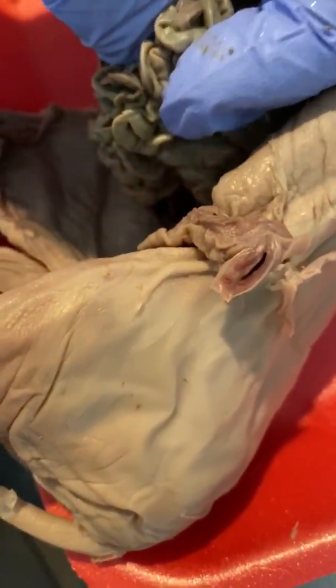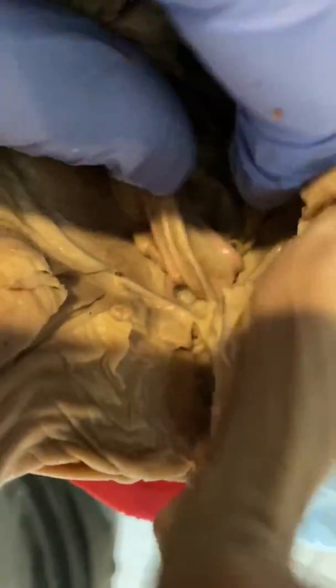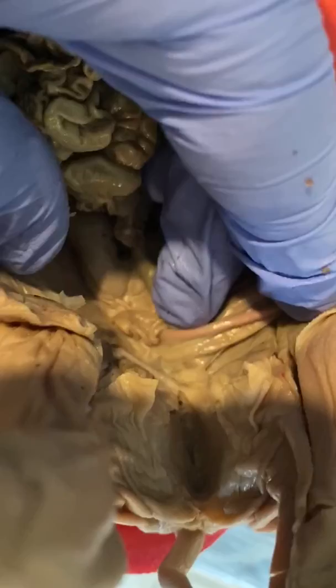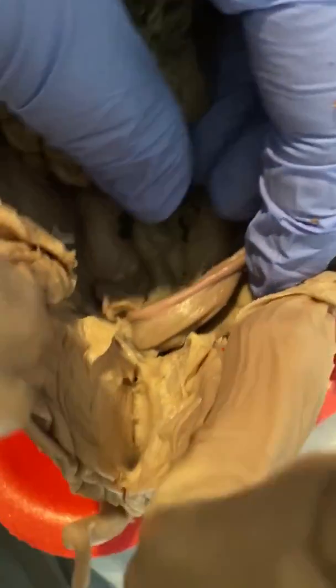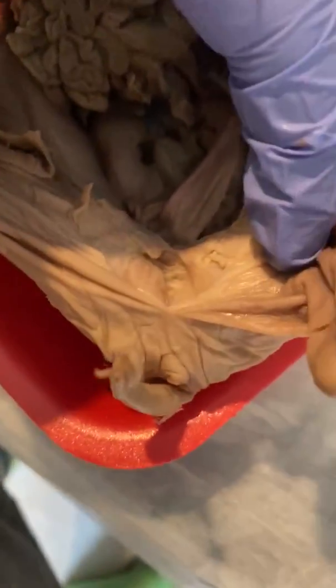And then the rectum, which is, let me see if I can find it, right down here. And then the anus is right there.